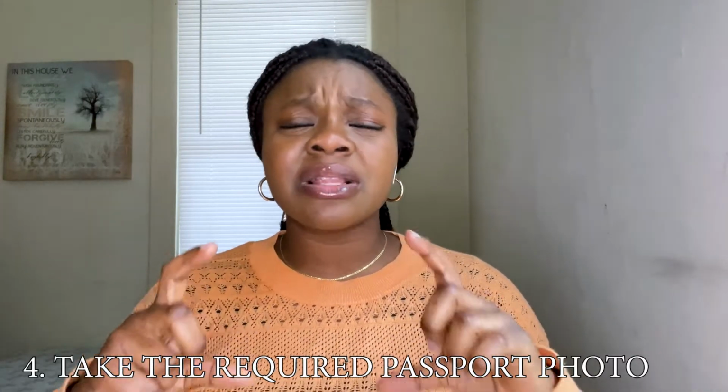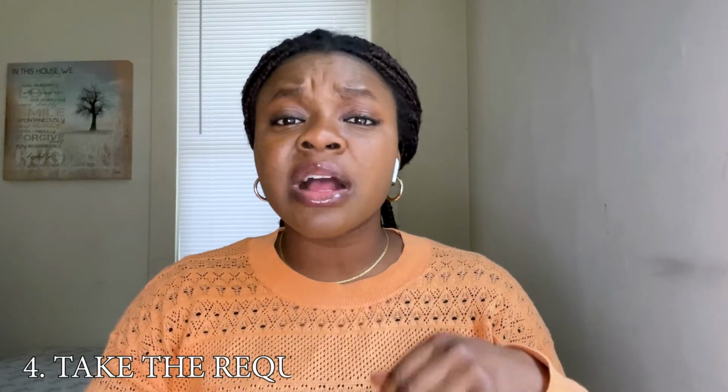The fourth would be, or I can just take this together with your DS-160 application, but this next step, it depends. You can do it now, or you can do it towards like the 6th or 7th step. The next one is to take the required passport photograph. So there's a particular size that is required for an American visa. It's not the regular passport size.